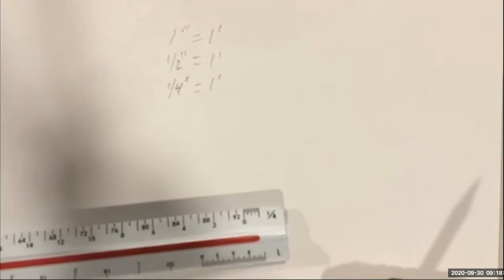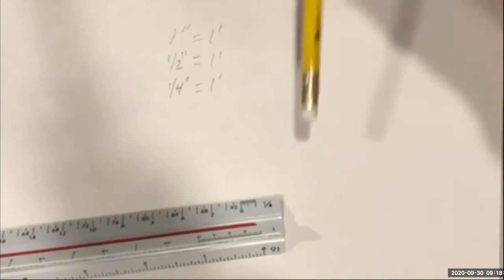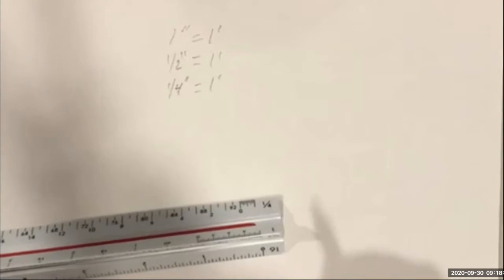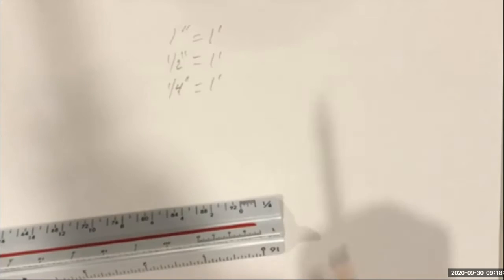I put something up on Facebook the other day when I was proud of myself of this whole contraption that I set up. And my cousin, who's an architect, or my wife's cousin actually, said, you know, I always had a hard time wrapping my head around scale. And it was her dad that explained it to her like this.